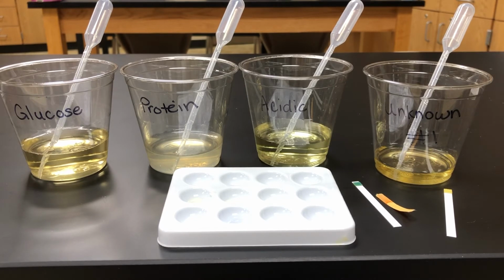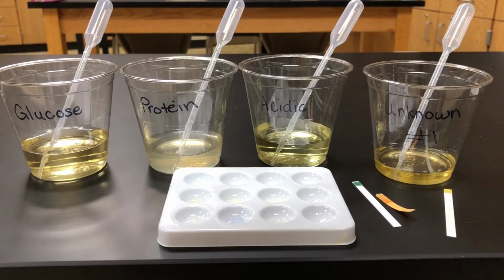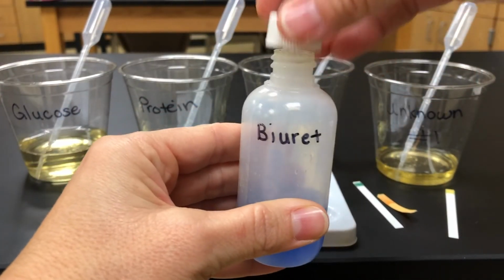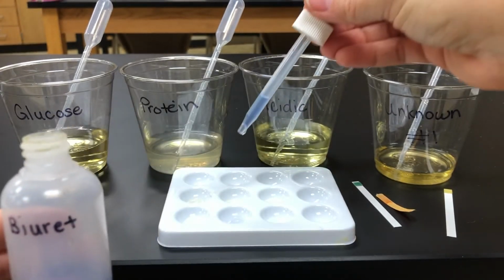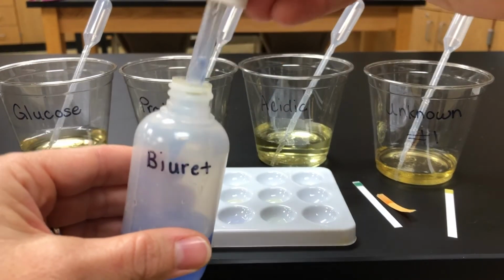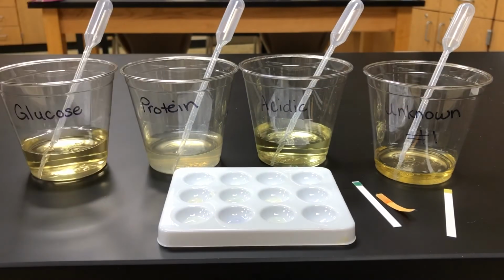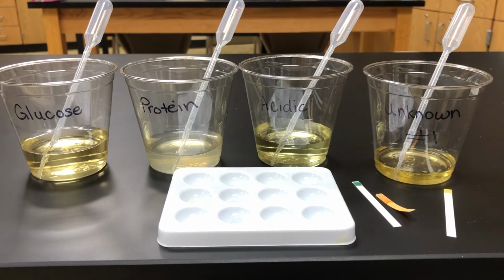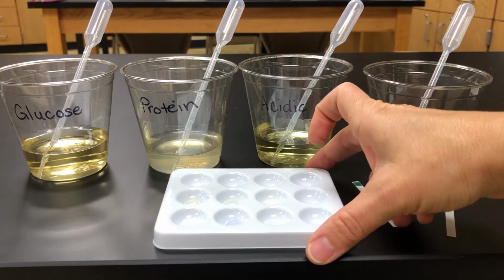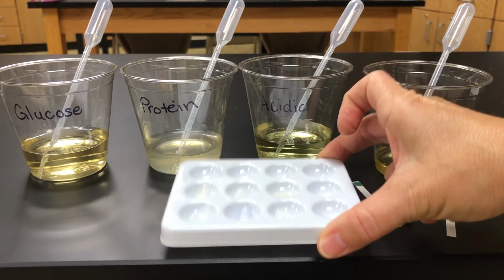Okay, going back to part B, we need to do the protein test, and that is where we test it with the burette. So here is our burette. We just need a drop. We're still waiting for our glucose test. And again, this is part B, so this is our unknown. We're jumping around a little bit to kind of save time.